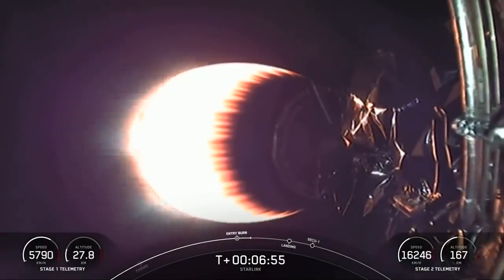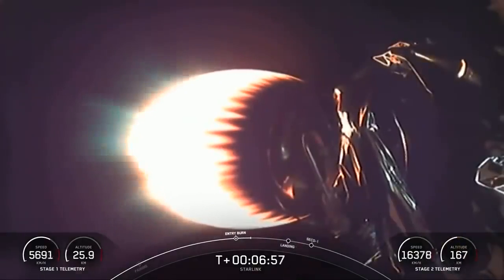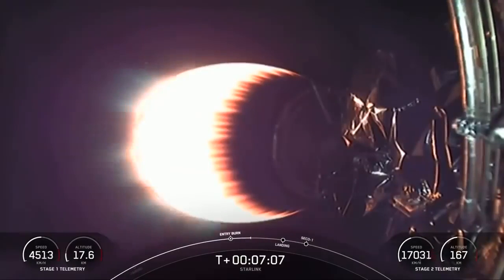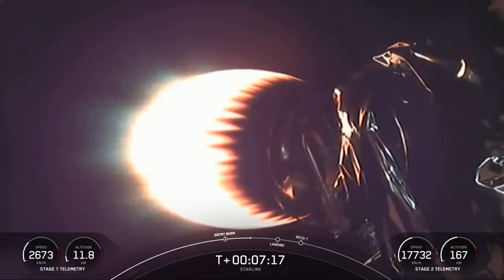Stage 1 is going to continue its descent to our drone ship, Just Read the Instructions. As stage 1 continues to descend, it uses occasional bursts of nitrogen gas for attitude control, and sometimes you can see this, although in the darkest night we may not be able to.